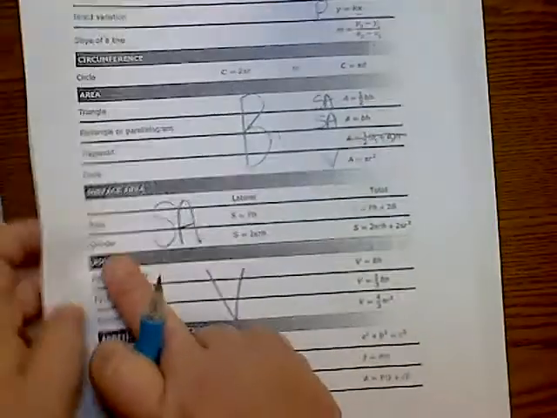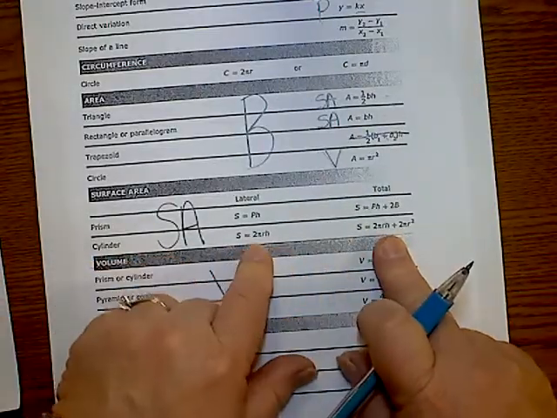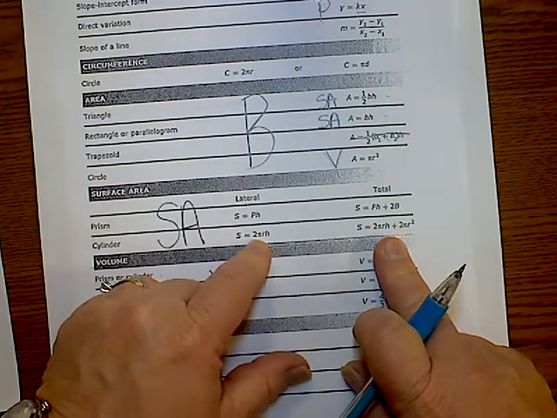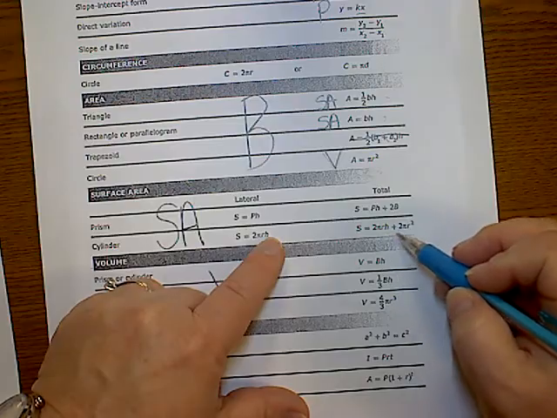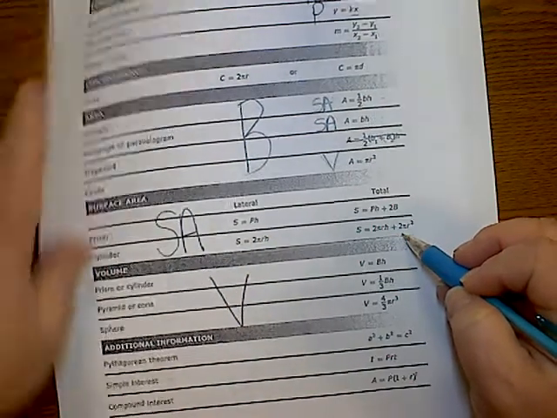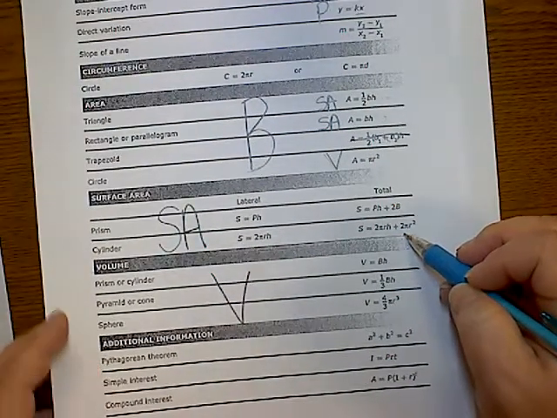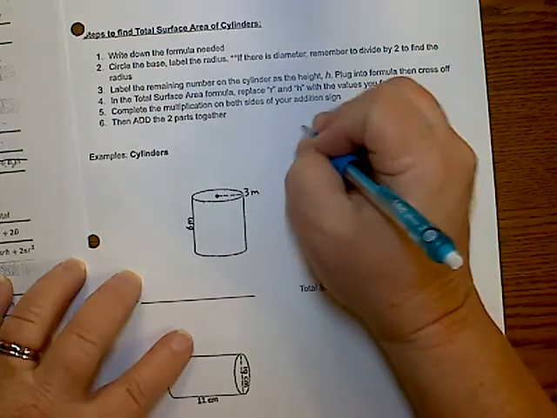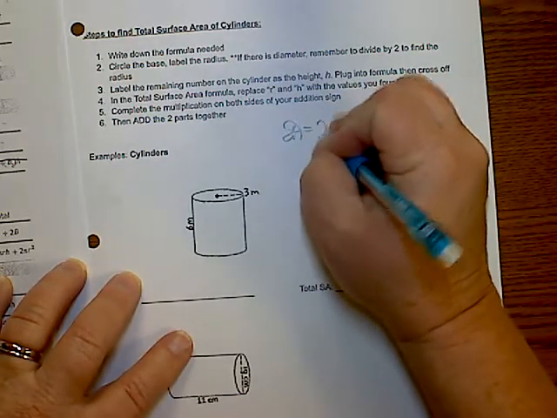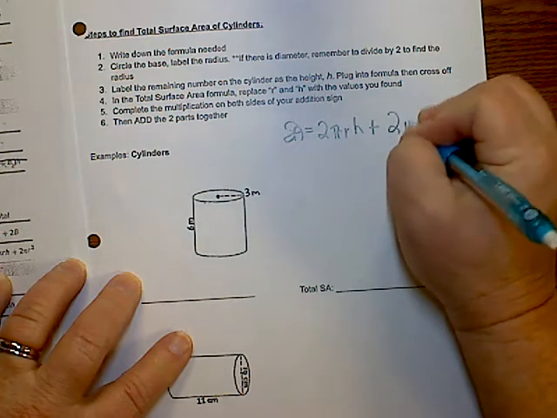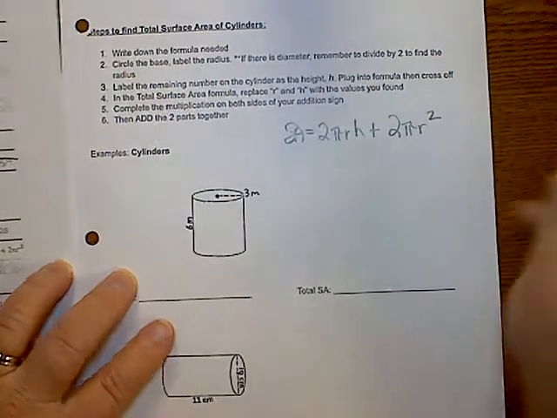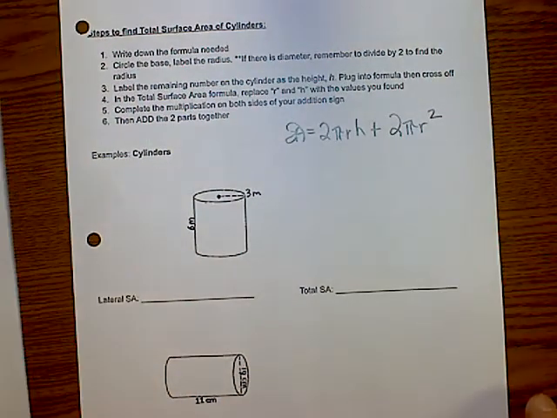And if you notice, there is no big B in this formula. Lateral is 2 pi RH, and total is 2 pi RH plus 2 pi R squared. All right? So it says write it down. So SA equals 2 pi RH plus 2 pi R squared. All right, so we wrote down the formula.